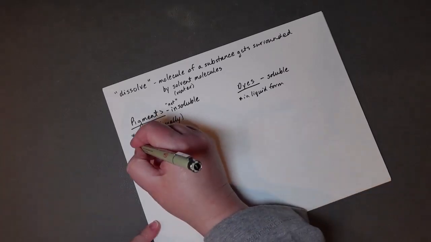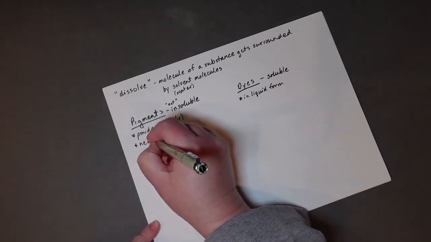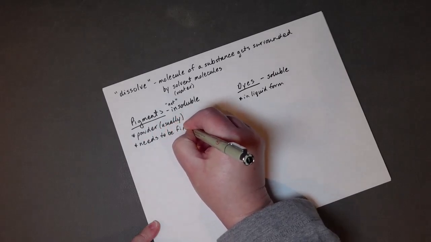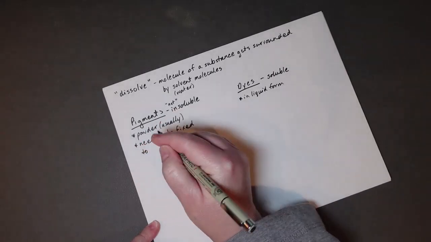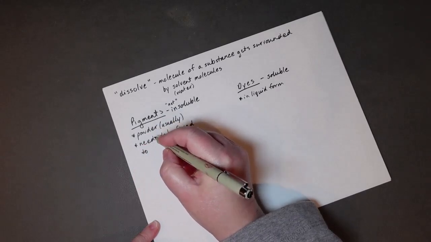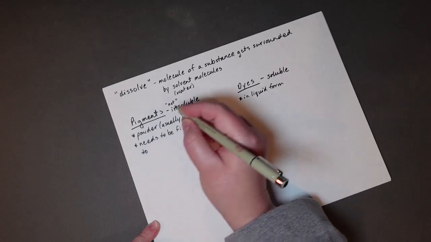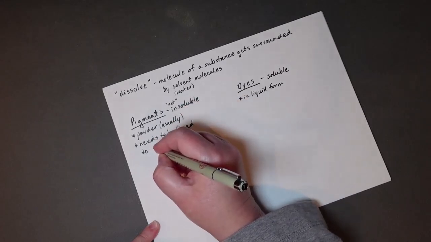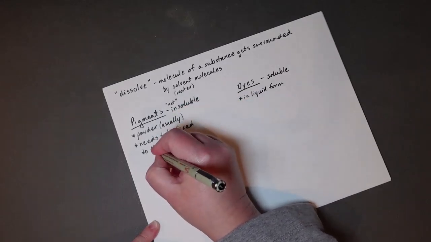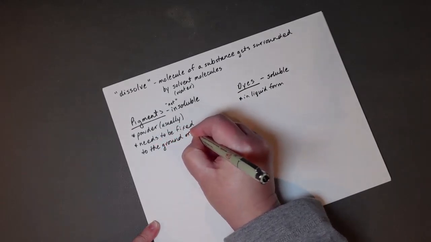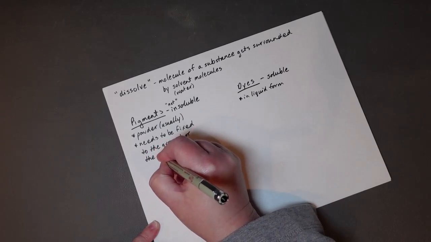A paint needs to be fixed to, there's a word we use in art called a ground. Needs to be fixed to the ground or the support.